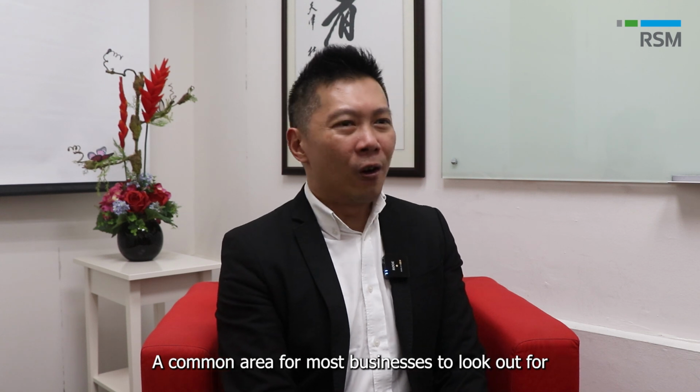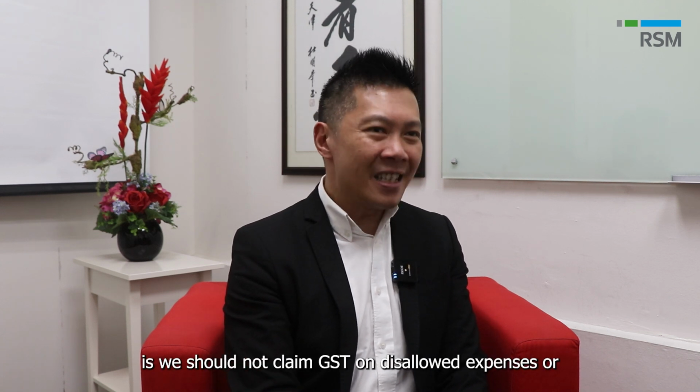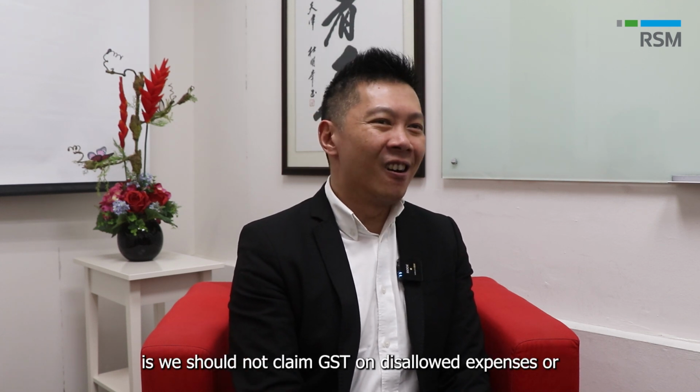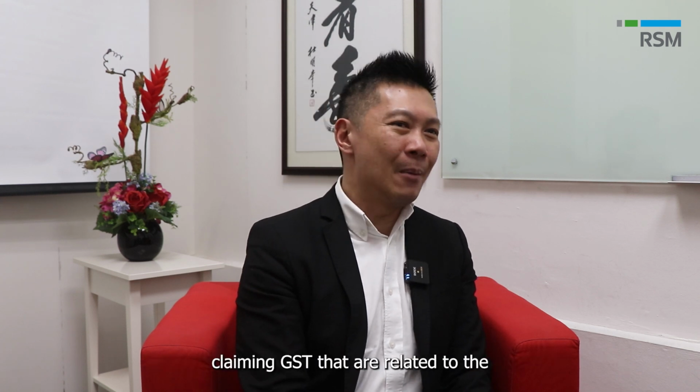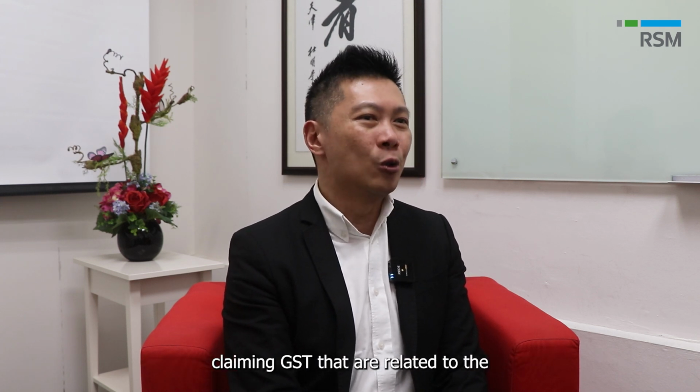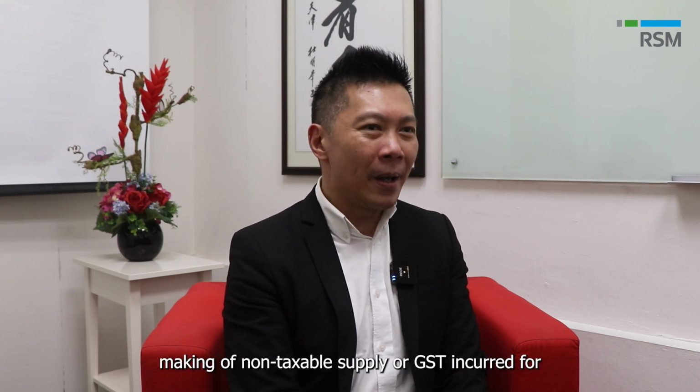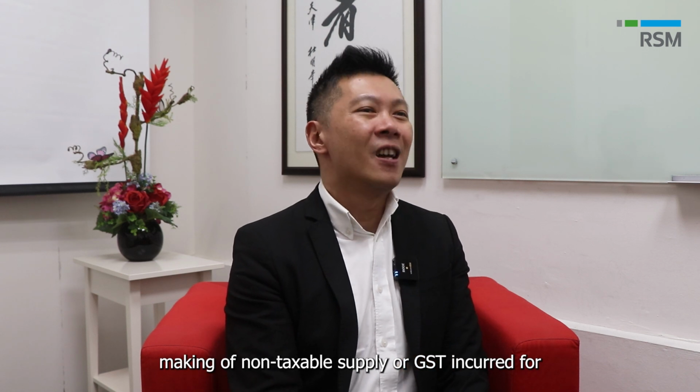A common area for most businesses to look out for is that we should not claim GST on disallowed expenses, or claim GST that is related to the making of non-taxable supply or GST incurred for non-business purposes.